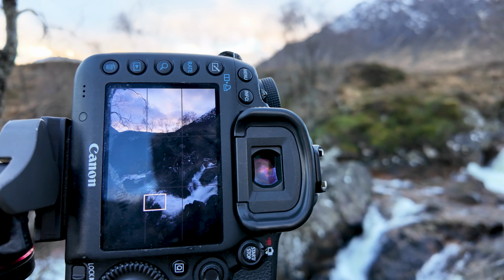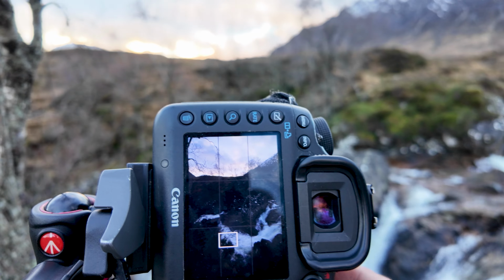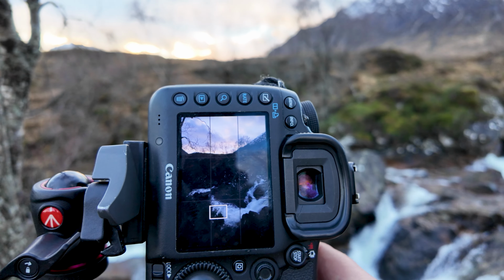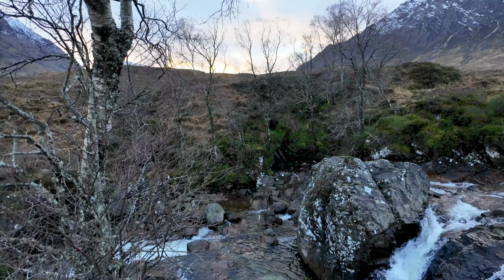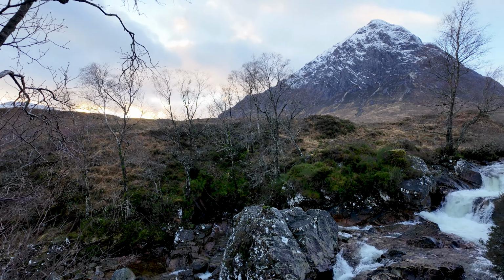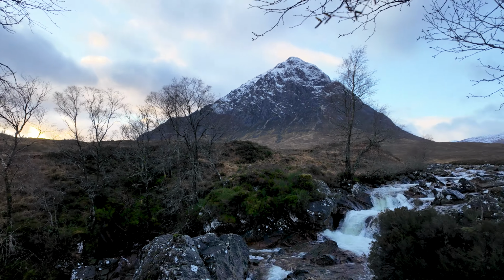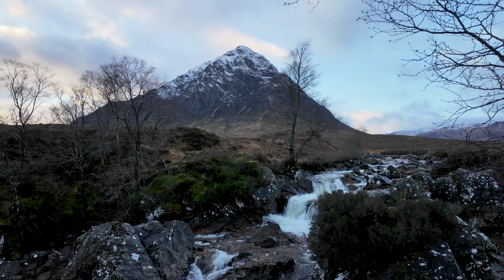I've taken a three image panorama where I've effectively shot from here, so this general direction, just including these lower falls, and then about here, and then about here, and I'm hoping that I'll be able to stitch them together in post-processing.